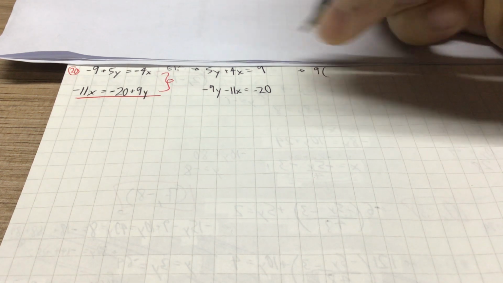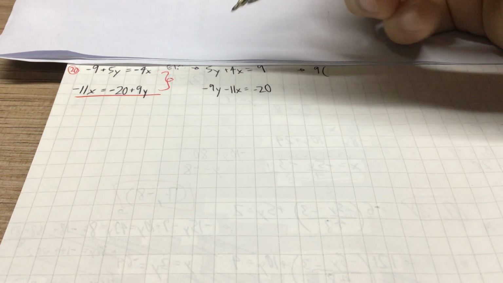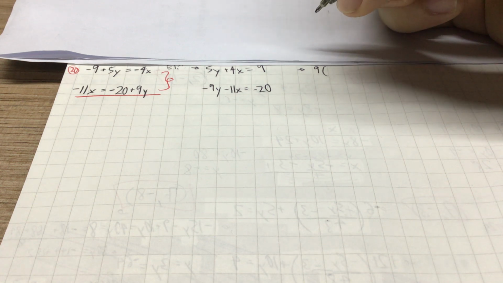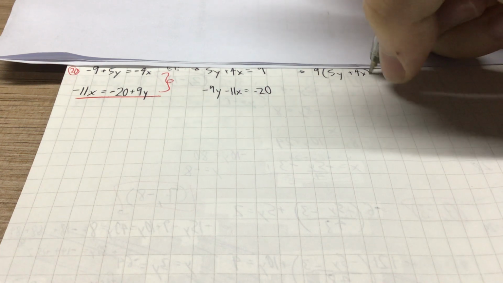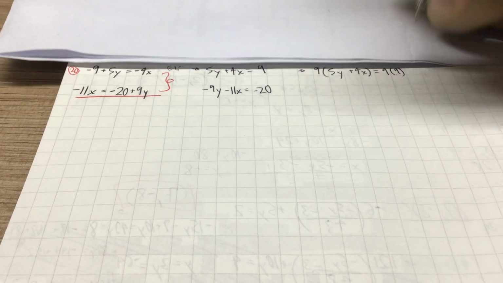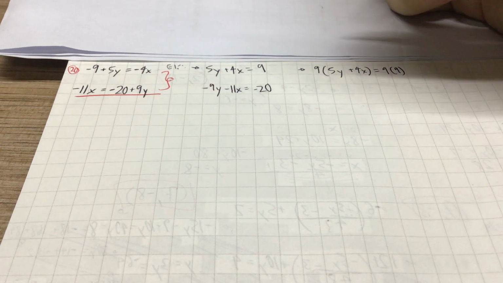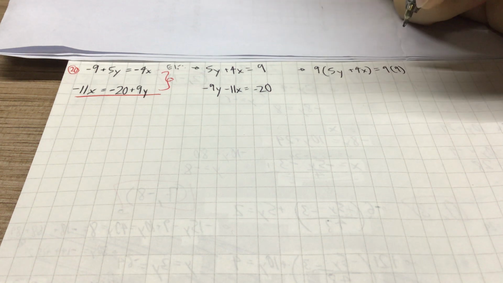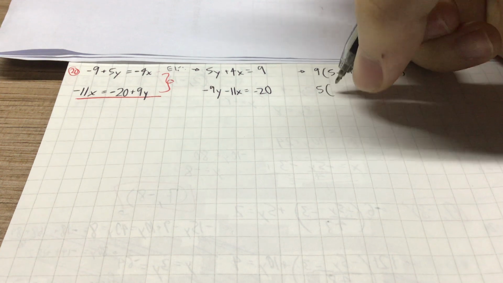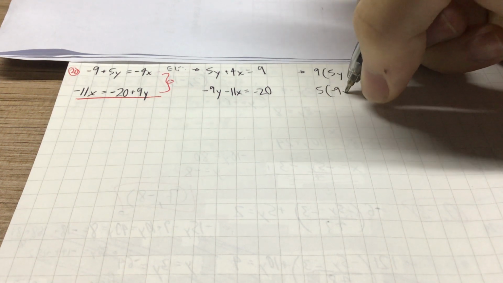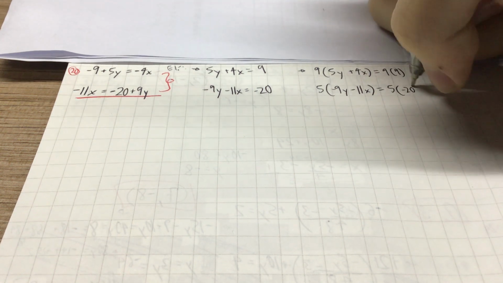So the LCM, or the least common multiple, of 5 and 9 is 45, as far as I'm concerned. So we have 4x and 9, times 9. We have times 9 on both sides since transposing. You do it on the left, you do it on the right. Then this part has 5 times negative 9y minus 11x. The other side, 5 times negative 20.